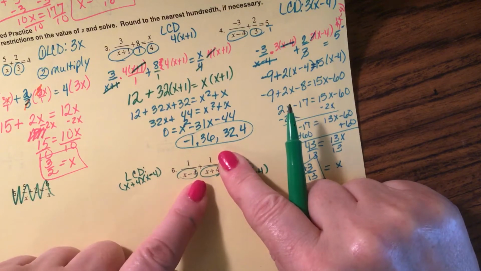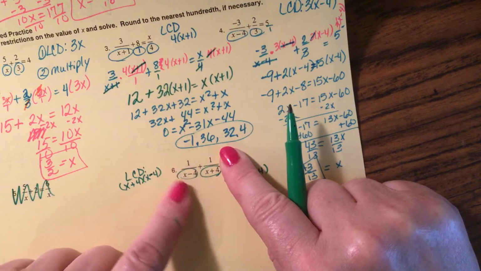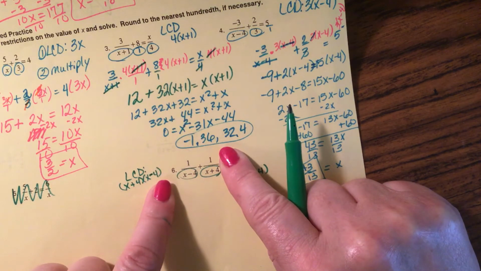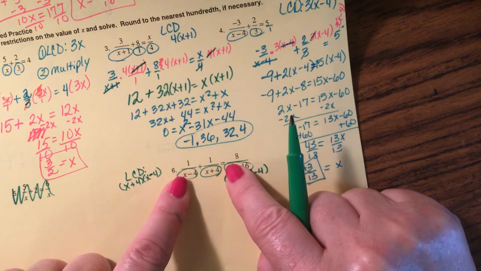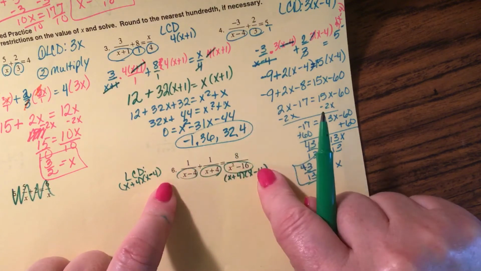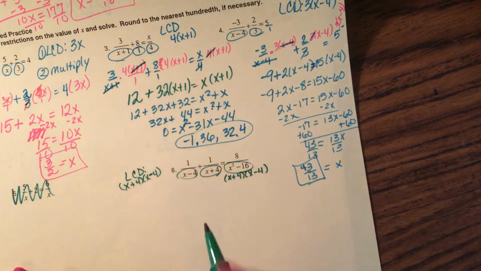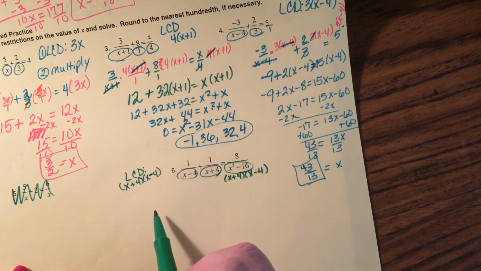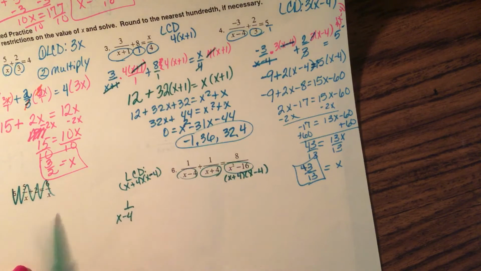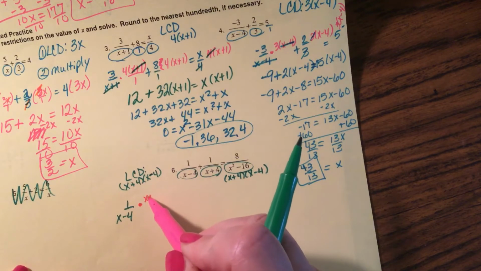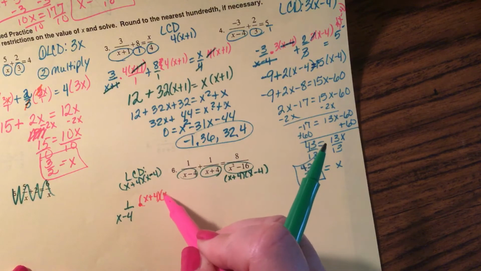If all I had was this, then I would have to multiply top and bottom. Okay, this is different because we have an equal sign, and so I can multiply that denominator all the way through and I can cancel it off. So I'm going to write this out where maybe we can read it here. I have 1 over x minus 4 times x plus 4, x minus 4.